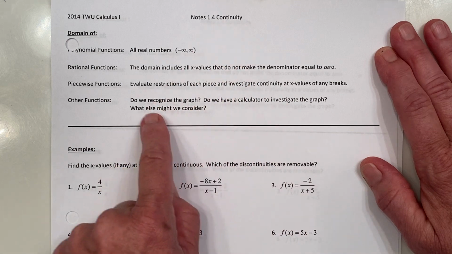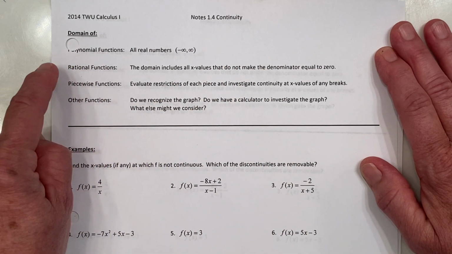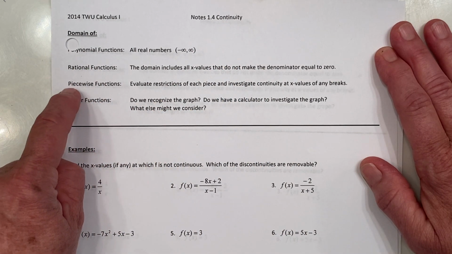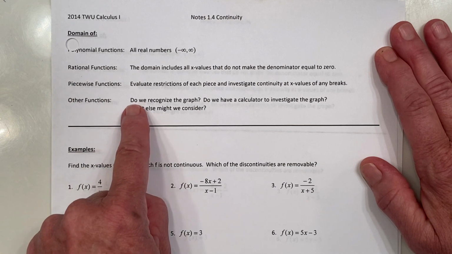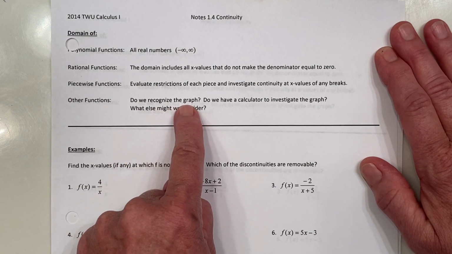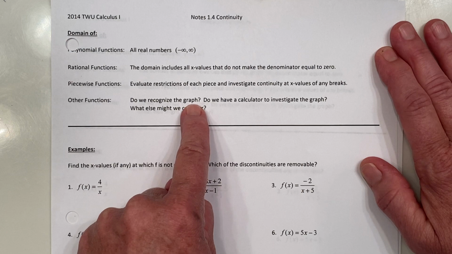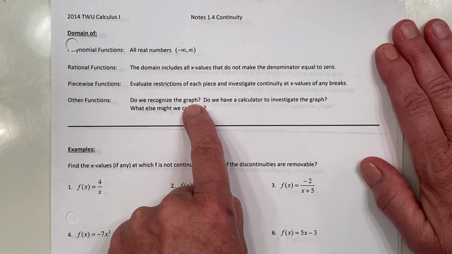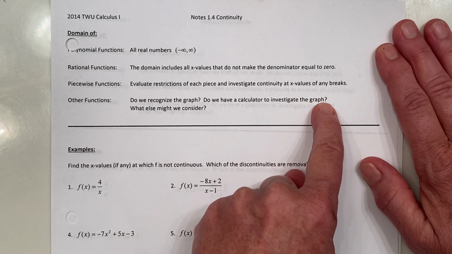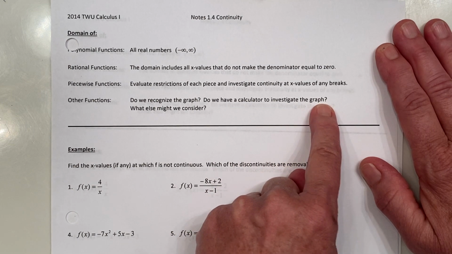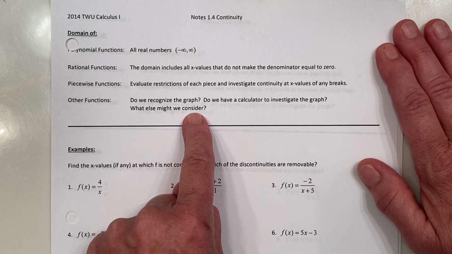We're also going to be looking at some other functions that are not polynomial, are not rational, and maybe not piecewise functions. And what we want to think about to answer the continuity question is, do we recognize the graph? Because if we do, that will help us answer the continuity question. Do we have a calculator to investigate the graph? Because that's always a good thing to do. And what else might we consider?